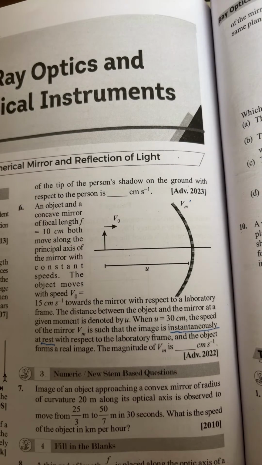The distance between the object and the mirror at a given moment is denoted by small u. When u is equal to 30 centimeter, the speed of the mirror is such that the image is instantaneously at rest with respect to the laboratory frame, and the object forms a real image. The magnitude of Vm in centimeter per second.